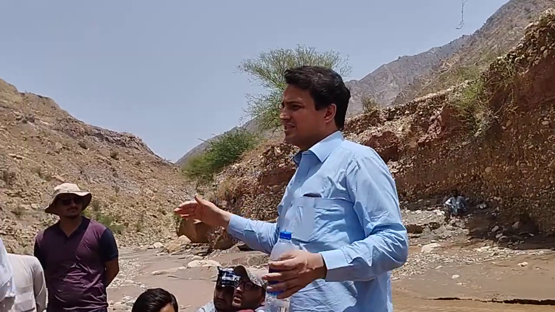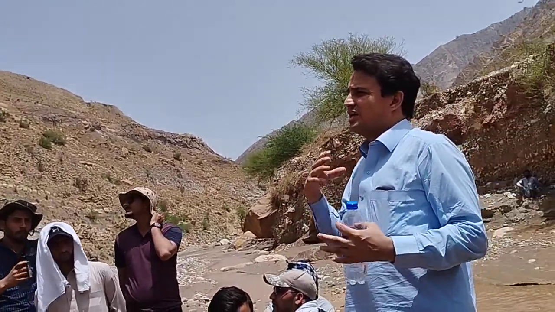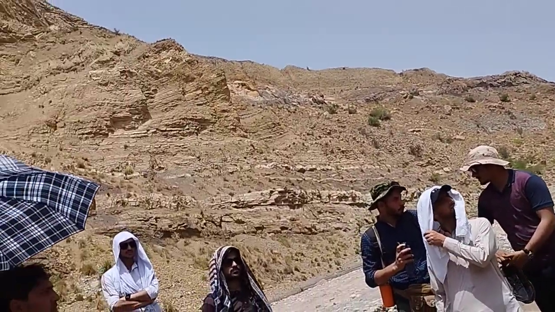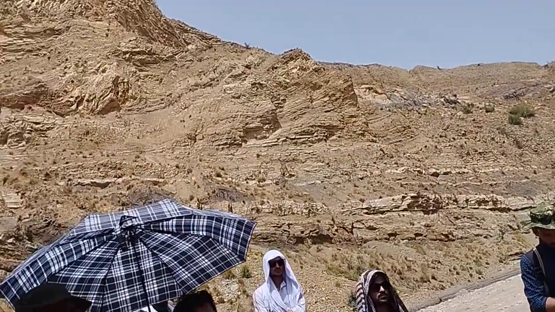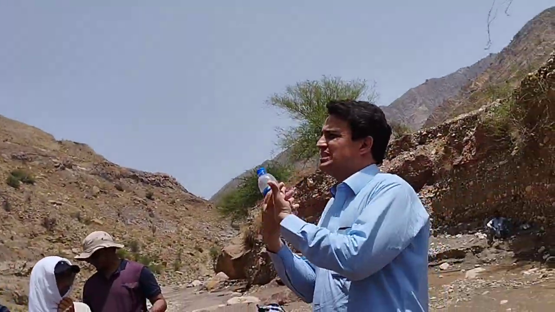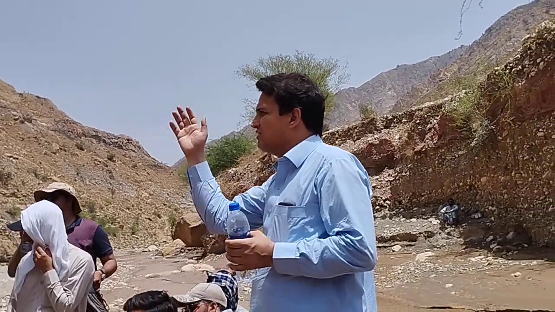Since it is a deltaic sequence, sometimes you have the influence of marine setting, sometimes the continental setting. So that's why you have a very mixed kind of lithologies, and those mixed lithologies give mixed colors. So that's why you have these variegated lithologies which are forming at the outcrop.